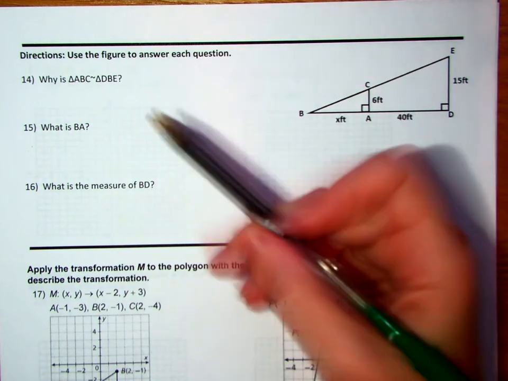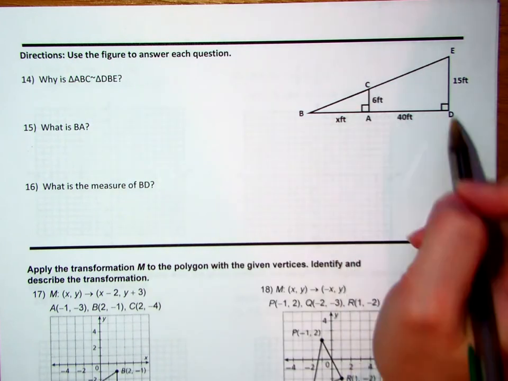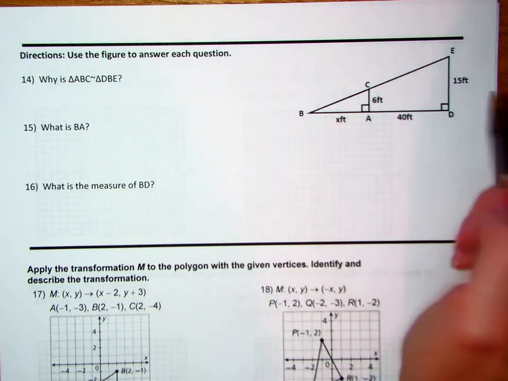This is numbers 14 through 16. So the first question asks, why is this ABC going to be similar to DBE? Well, let's look at this.